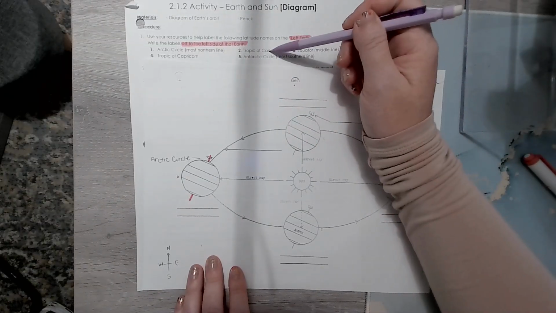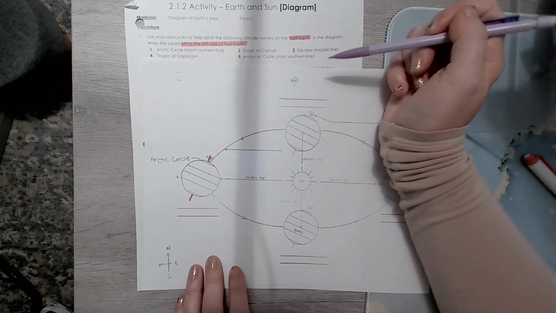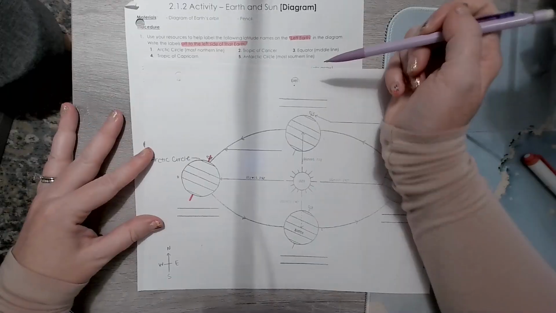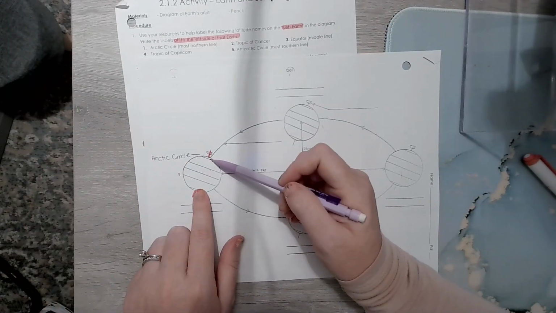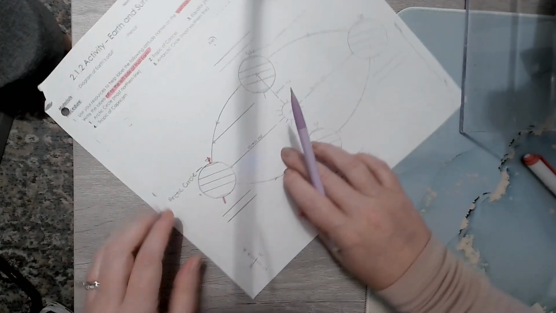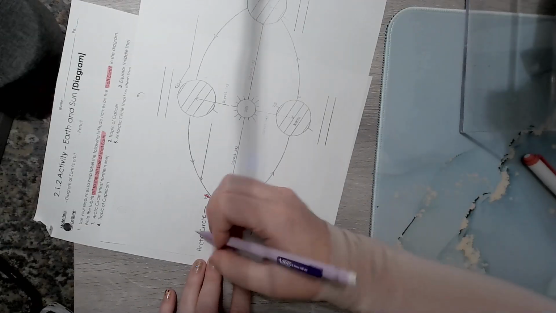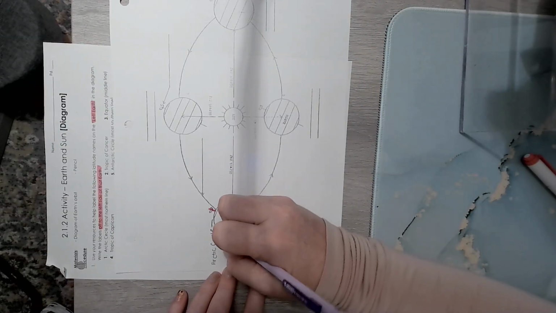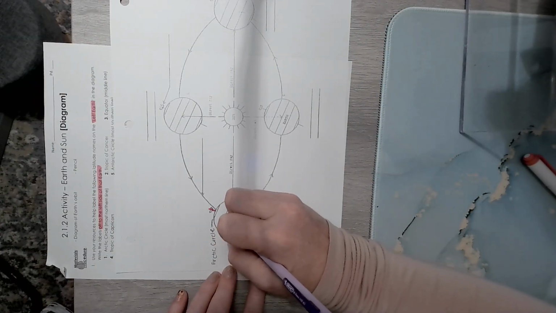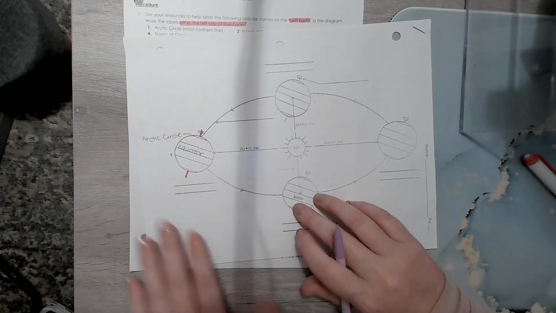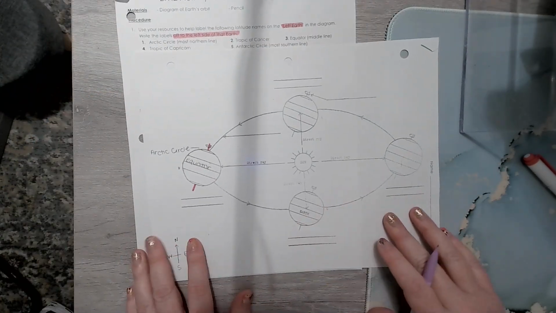I don't know where the Tropic of Cancer necessarily goes, but the equator is the middle line. So I'm going to come over here and find the middle. Okay, so this is my equator. Now you can write it on here, but just know that you have to have neatish handwriting in order to do so.